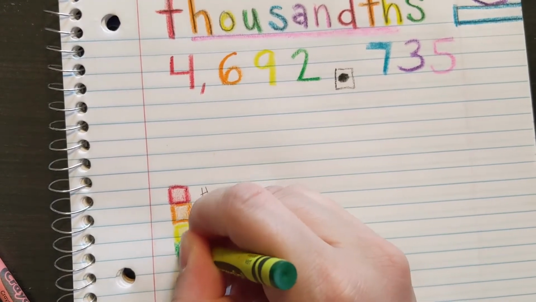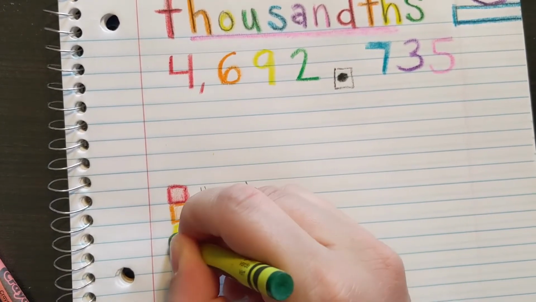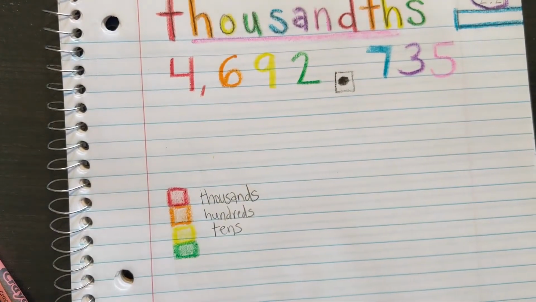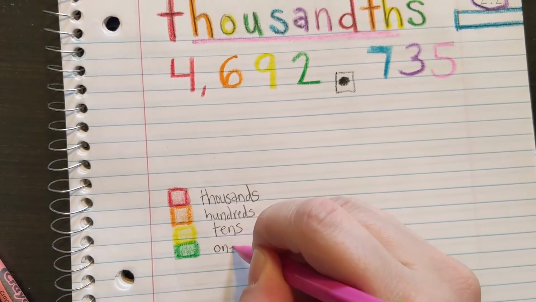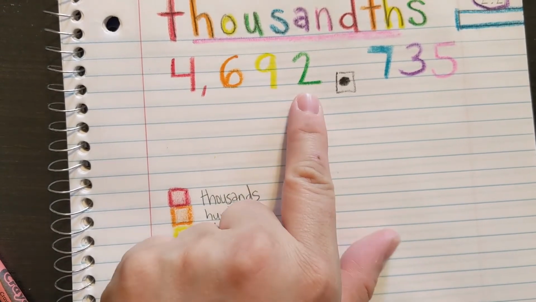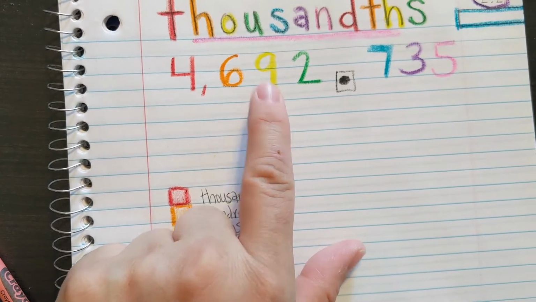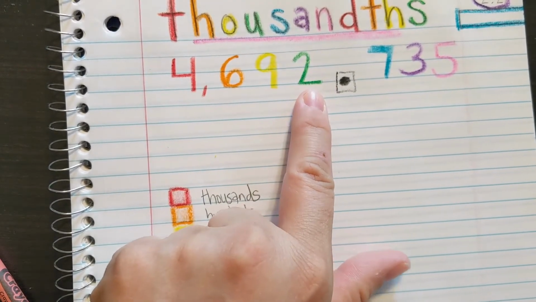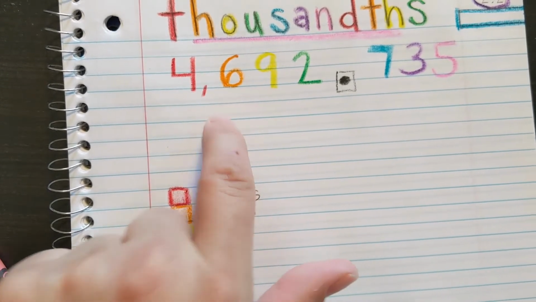Think about it. You can say the answer out loud if you know it. What place value is that 2 in? It is in the ones place value. The ones place value. So we have the ones, the tens, hundreds, thousands. Again, ones, tens, hundreds, thousands.